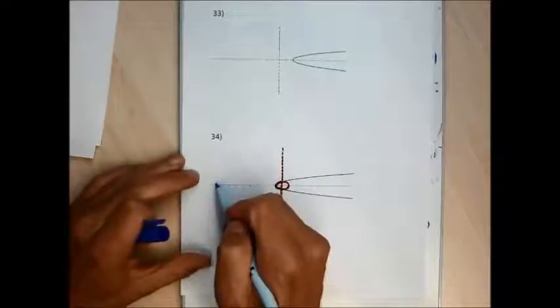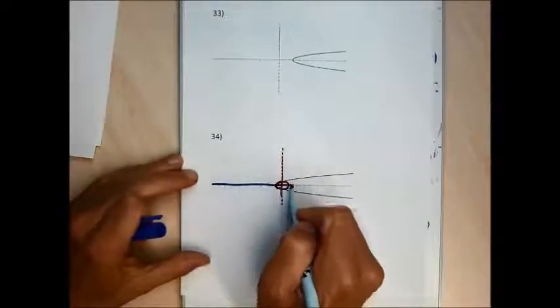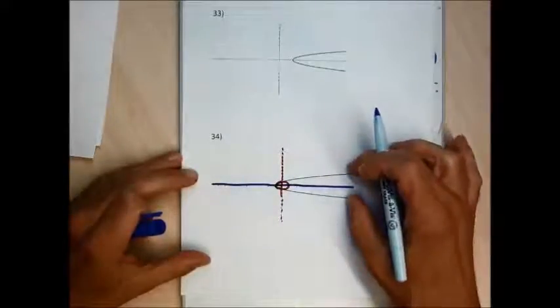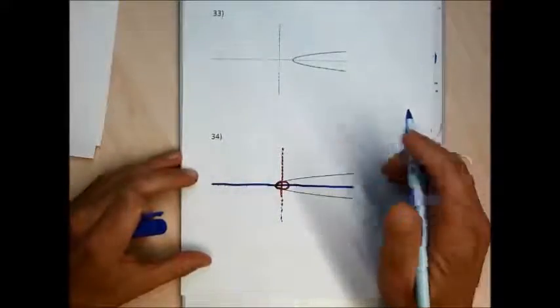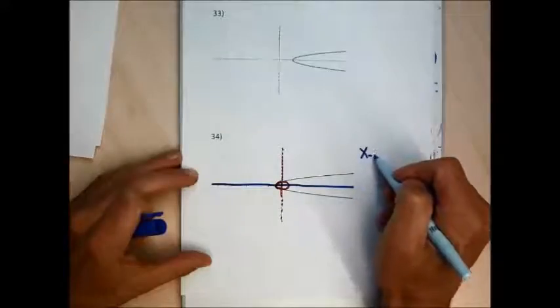It definitely has x-axis symmetry, because if I draw a line through the x-axis, I have an equal half on top and the bottom of the x-axis, so it definitely has x-axis symmetry.